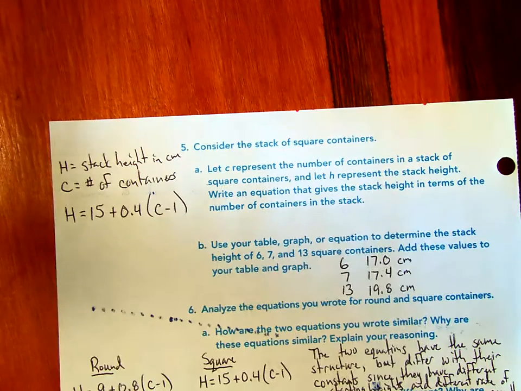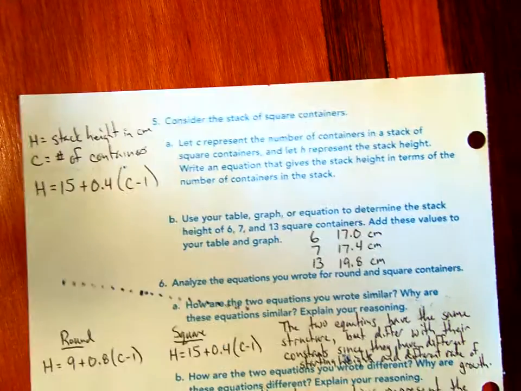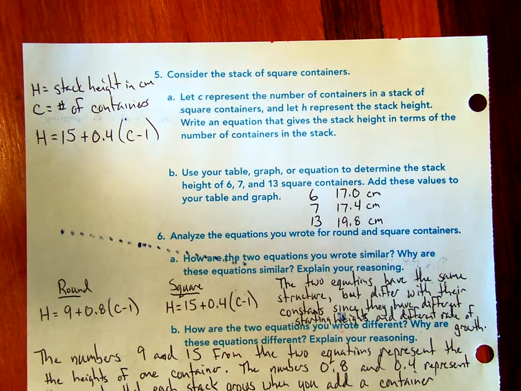And problem 5, page 146. Consider the stack of square containers. Let C be the number of containers in a stack of square containers. Let H be the stack height. Write an equation that gives the stack height in terms of the number of containers.